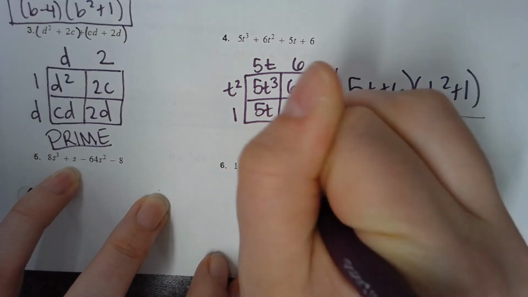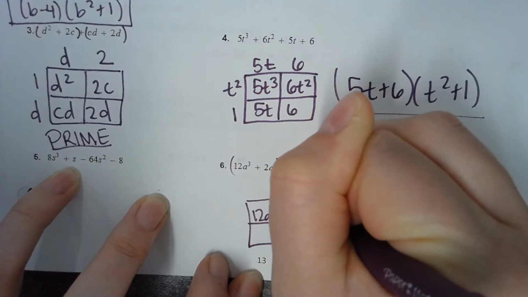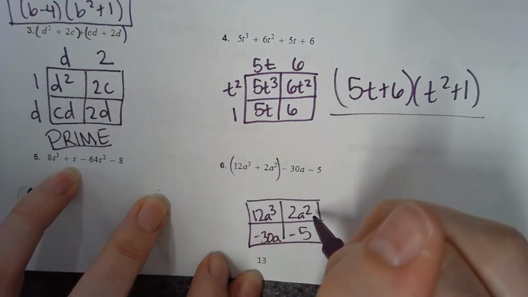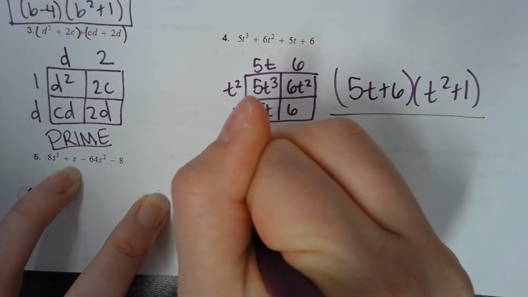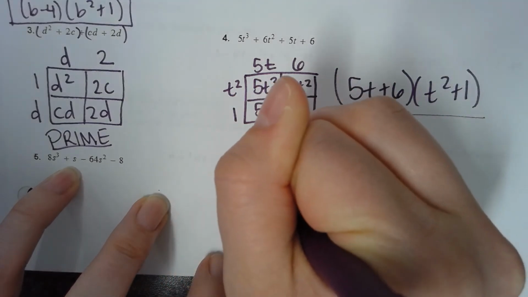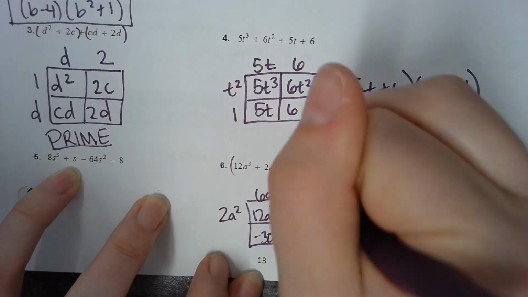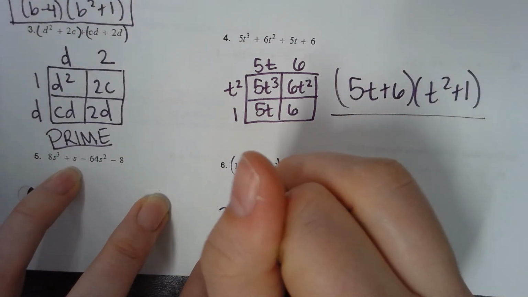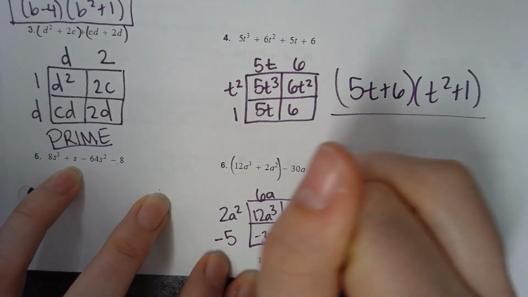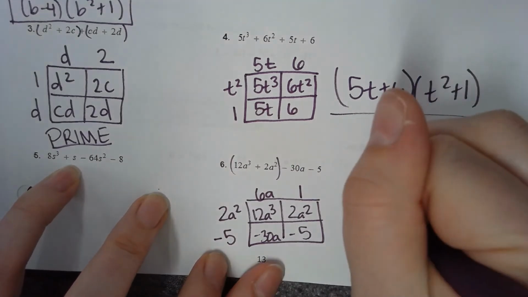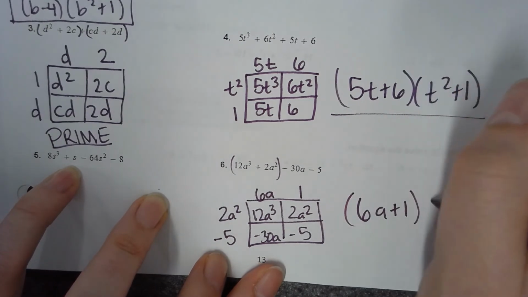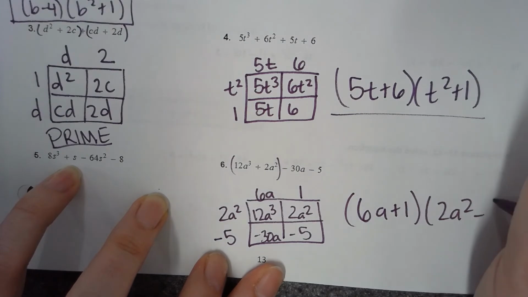Okay, just factoring by grouping to give you your final answer. Greatest common factor between these would be 2a squared. What times 2a squared gives me 12a cubed? That would be 6a. What times 2a squared gives me 2a squared? That would be 1. What times 6a gives me negative 30a? That would be negative 5. And negative 5 times 1 is negative 5. So 6a plus 1, 2a squared minus 5.